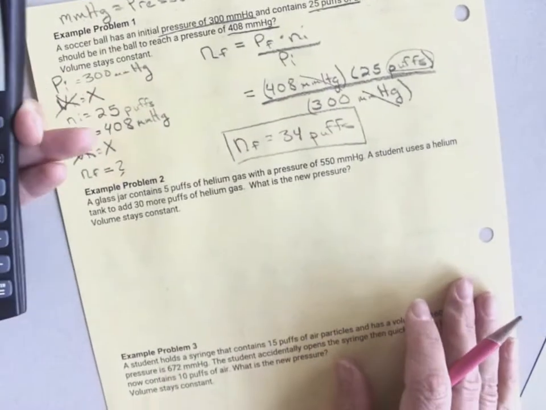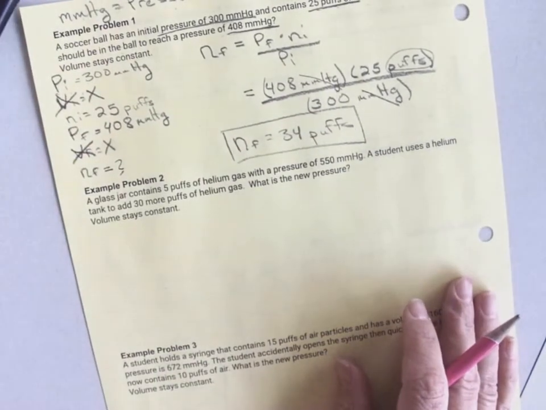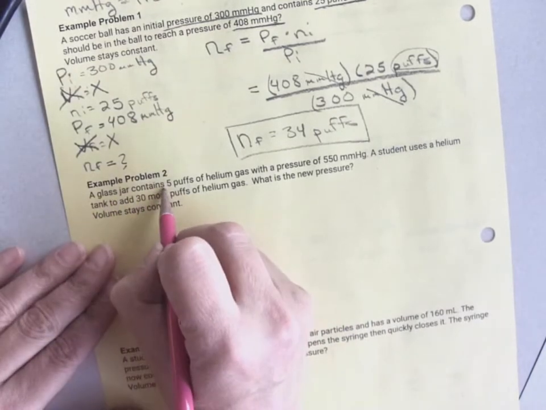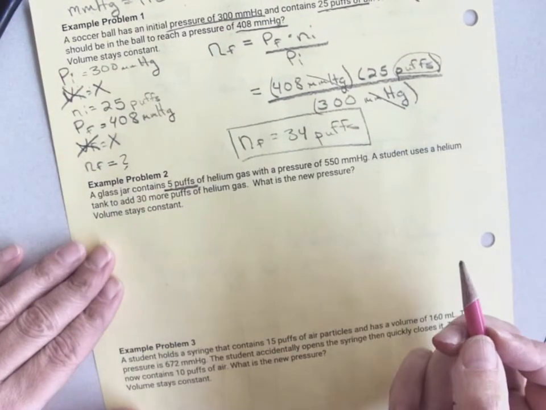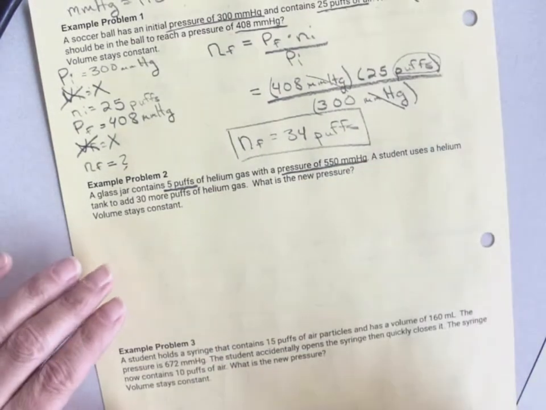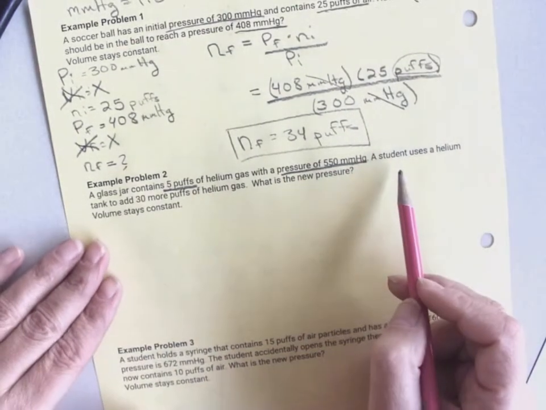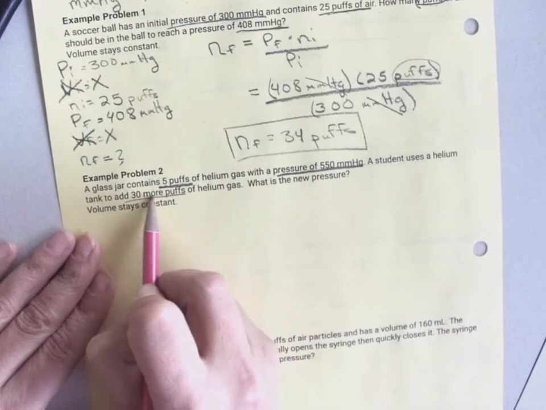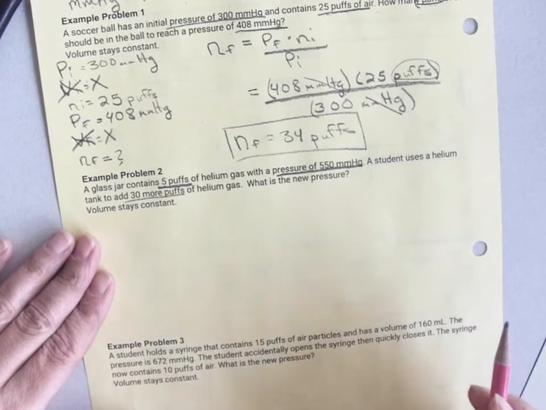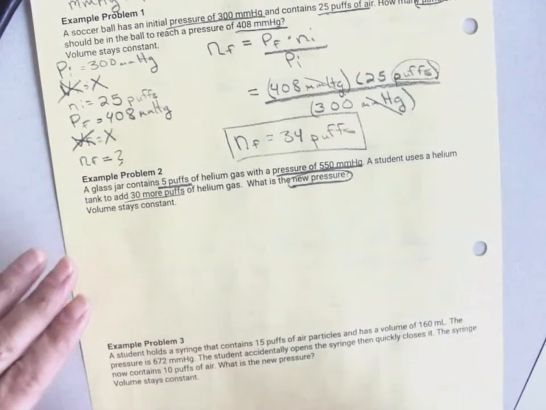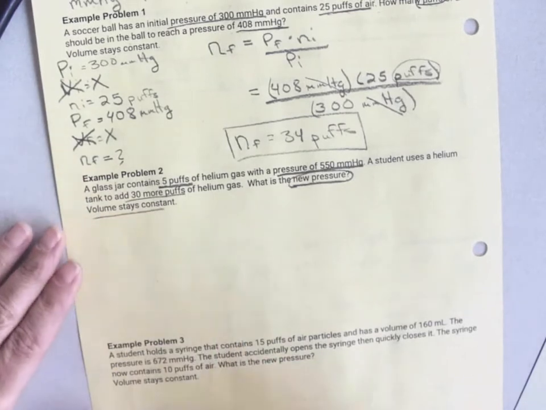All right, let's take a look at problem number 2. So in problem number 2, we have a glass jar that contains 5 puffs of helium gas with a pressure of 550 millimeters of mercury. A student uses a helium tank to add 30 more puffs of helium gas. What is the new pressure? Okay, that's what I'm circling. And then also volume stays constant.